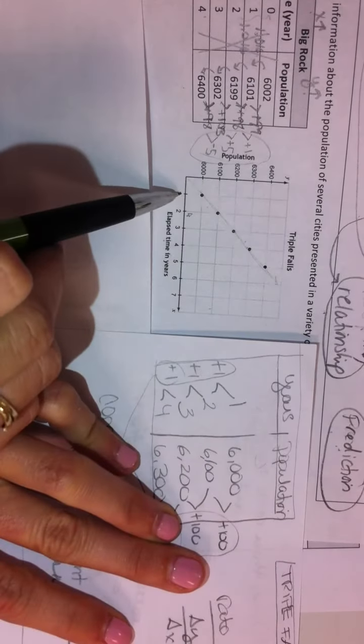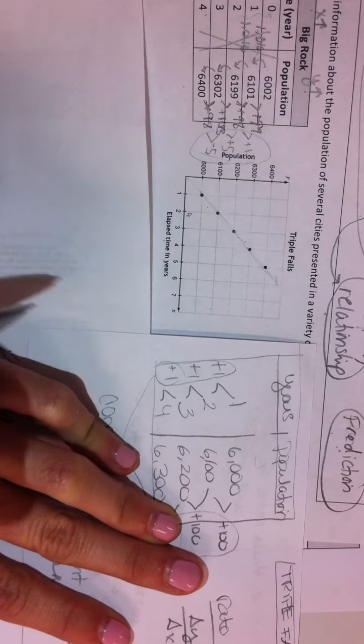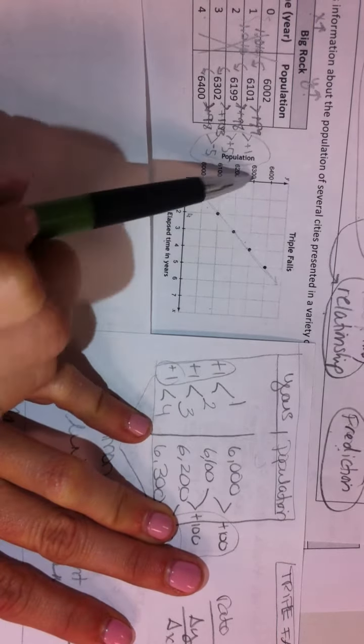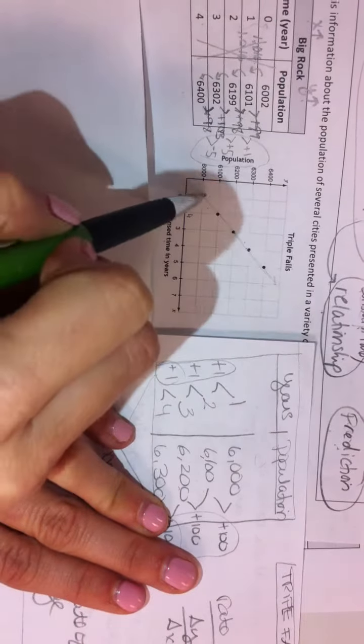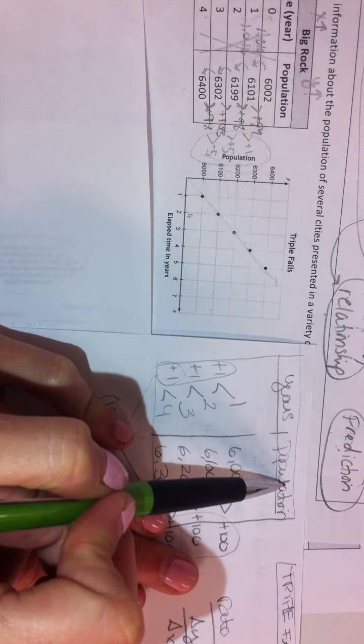So I like to take these and put them in a table. So here's what I did. 1 year, 6,000 people. Second year, 6,100. 3 years, 6,200. 4 years, 6,300. So all I did was make a quick table out of the dots that they gave us. 1, 6,000, 2, 6,100, 3, 6,200. I know that population's my Y, so I put that over here on the right-hand side. And I know that years is my X, so I put that on the left.